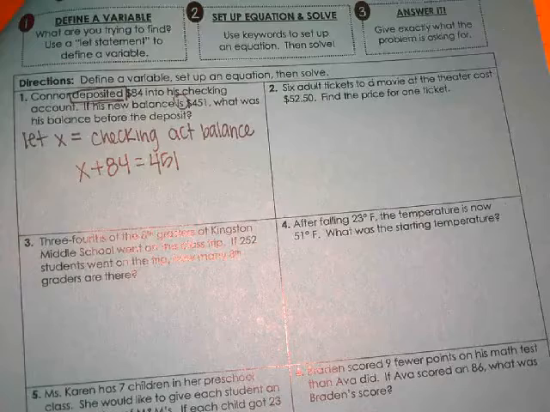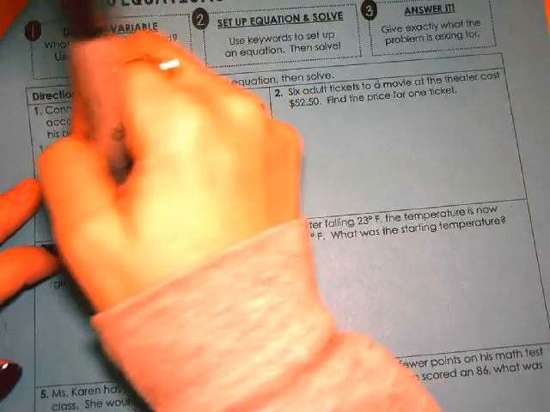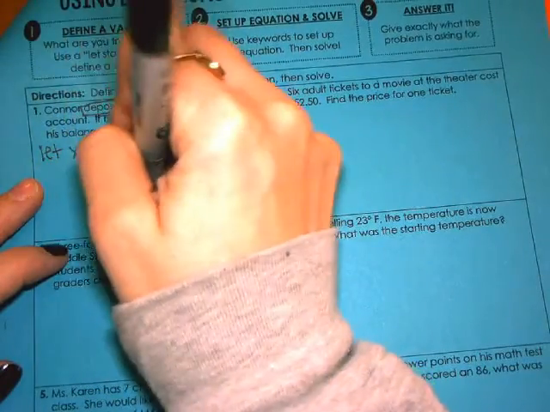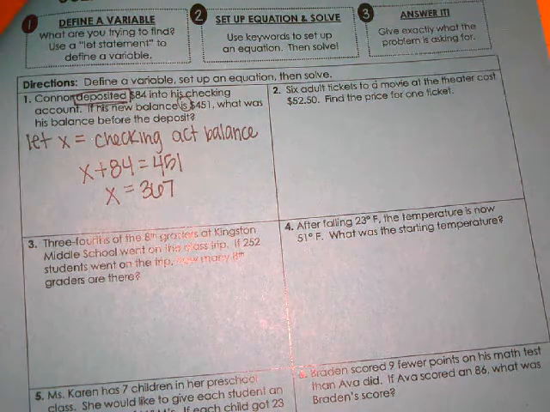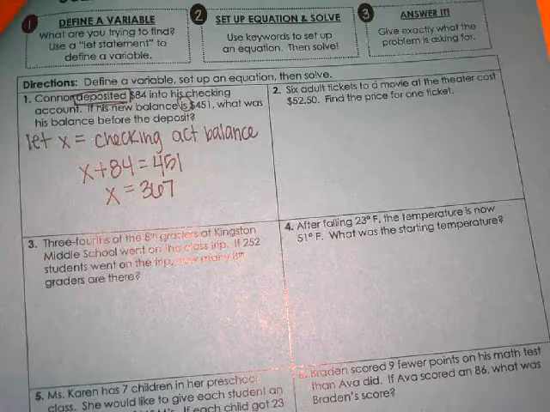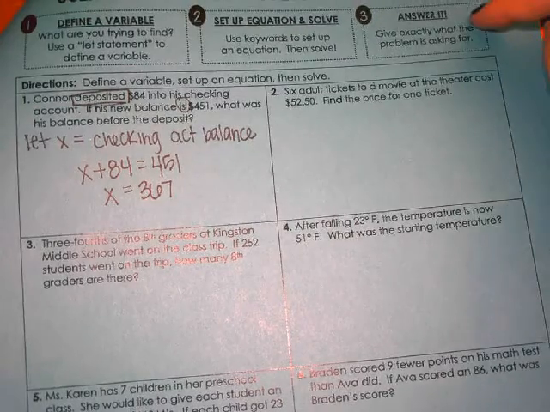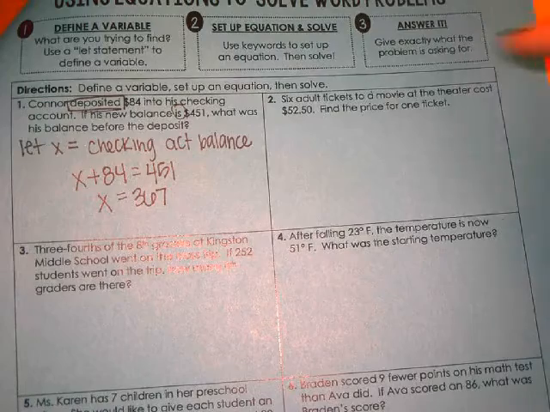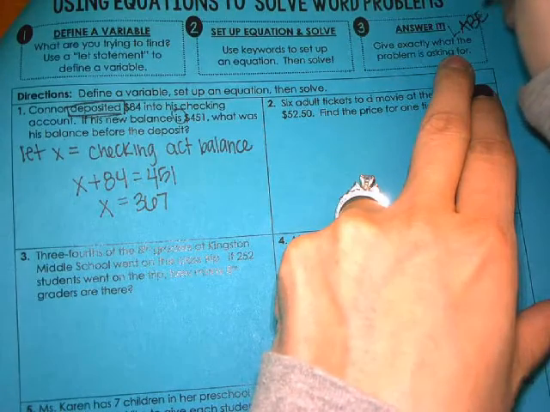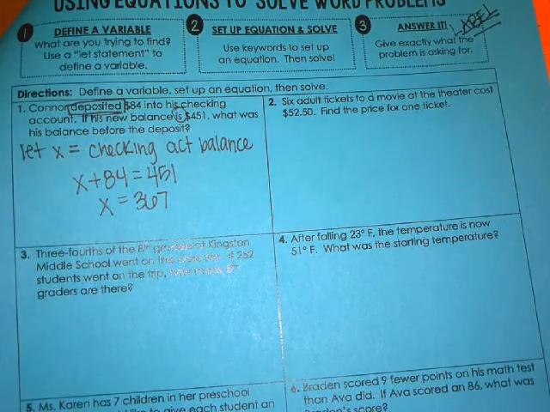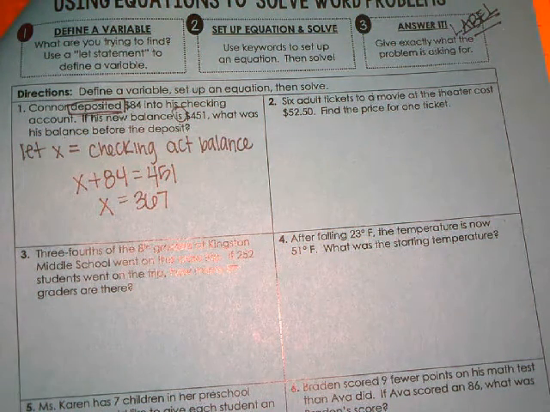What does x equal, you guys? So x equals 367. That right there is step 2. Any questions on step 2? Step 3 says to answer it, meaning give exactly what the problem is asking you for, meaning label. 367 what?